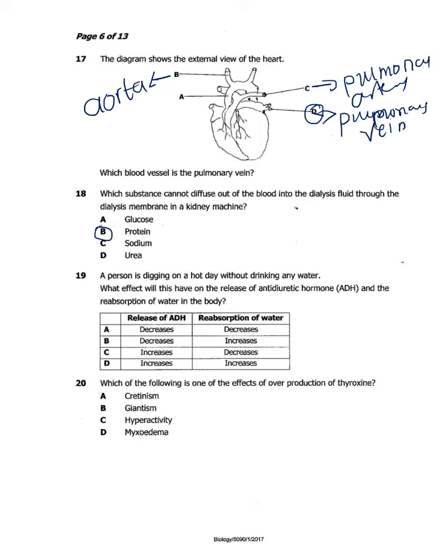A person is digging on a hot day without drinking any water. As this person is doing vigorous work, a lot of energy is being consumed. As a result, there is too much water loss. What effect will this have on the release of antidiuretic hormone, ADH, and the reabsorption of water in the body?